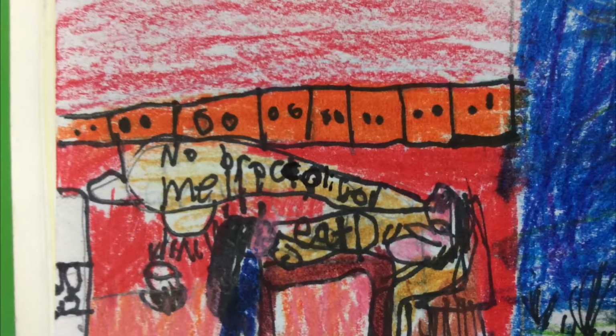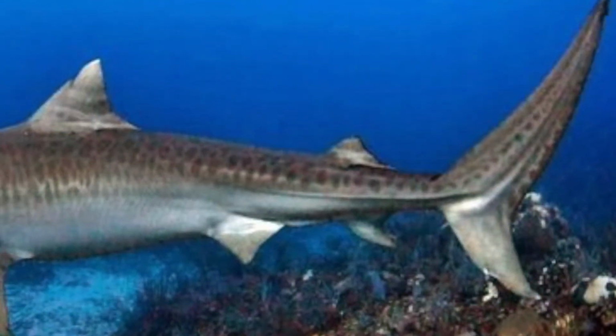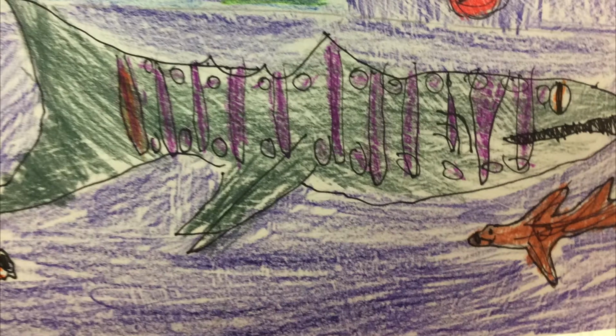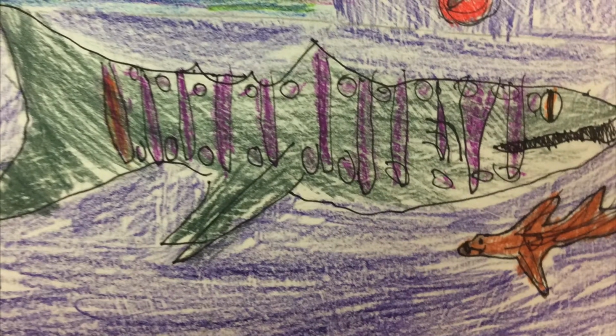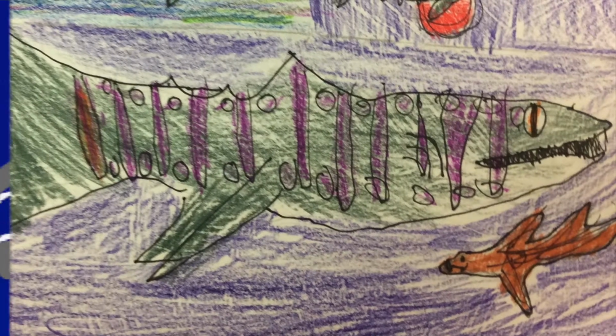Are you a picky eater? Well, the tiger shark is not. They can eat trash. Tiger sharks get their name from the markings on their bodies. A tiger shark has a large body and can grow to weigh up to 140 pounds.